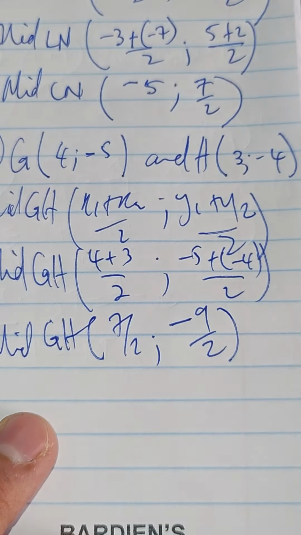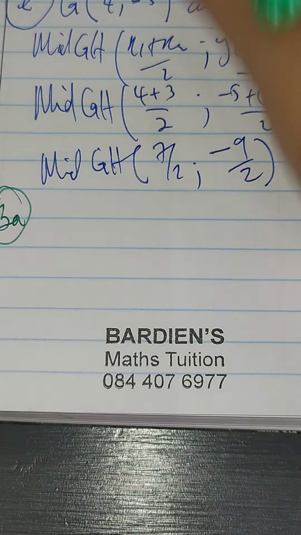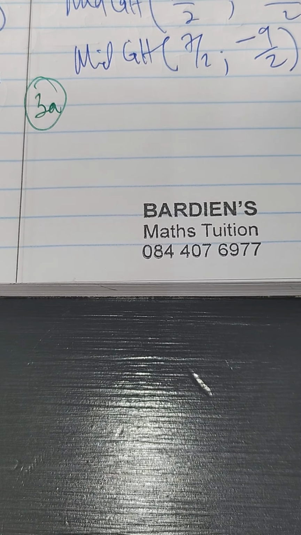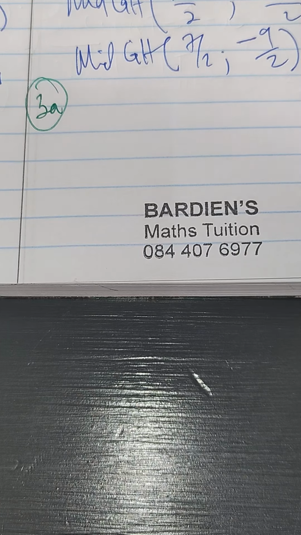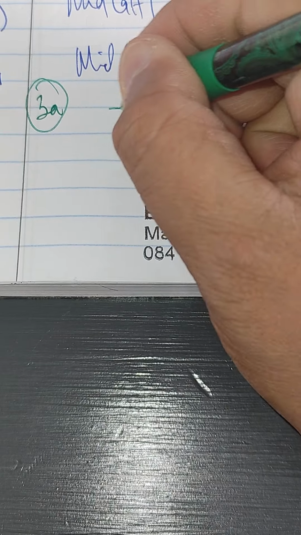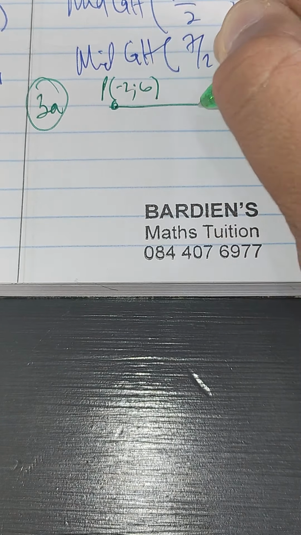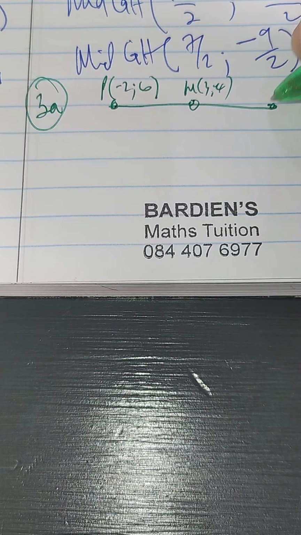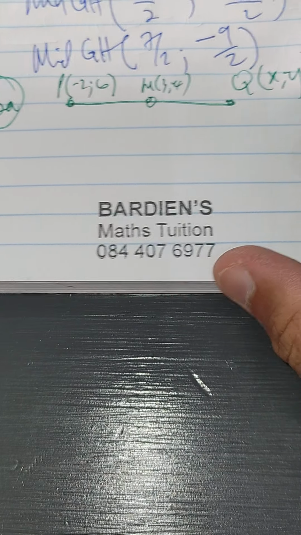Now we're going to look at, let's just change the color here, number 3a. Number 3, we are told in each of the following cases, M is the midpoint of the line segment PQ. Calculate the values of x and y. So here, this is as if you got this line here. P, you got negative 2 and 6. M, which is 3 and 4, as you know, that's the midpoint. And Q is x and y. Okay, so that's the scenario you have there.